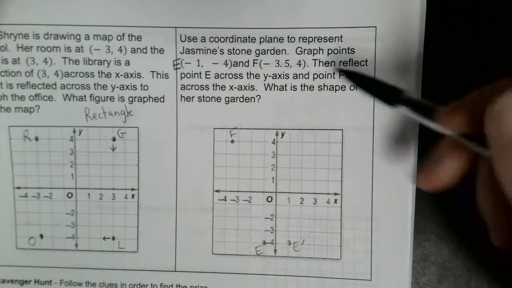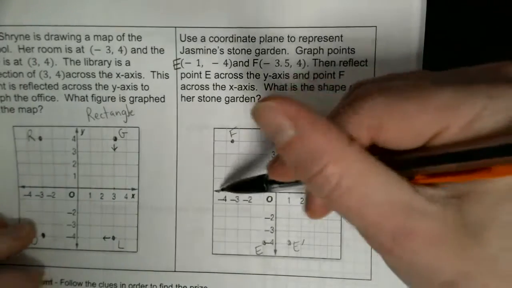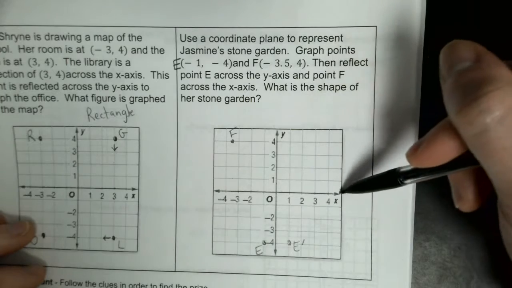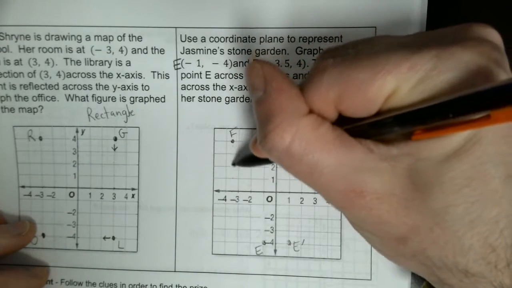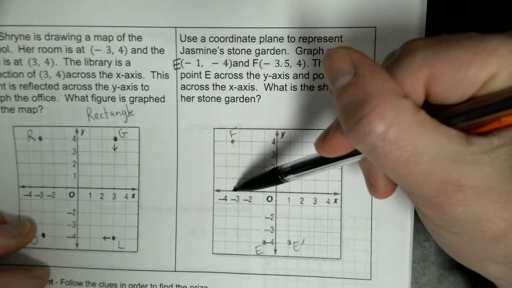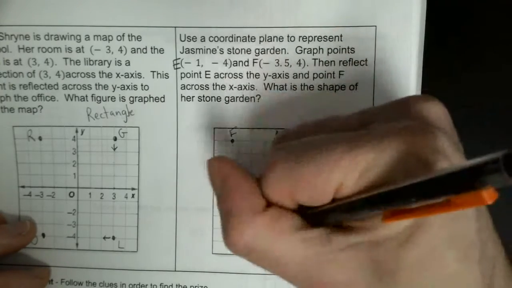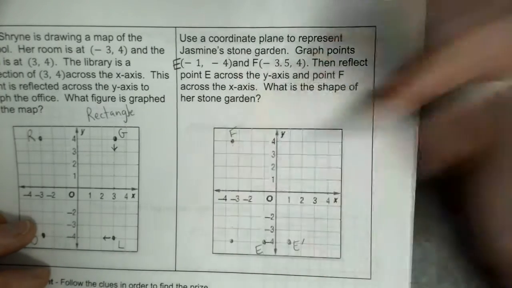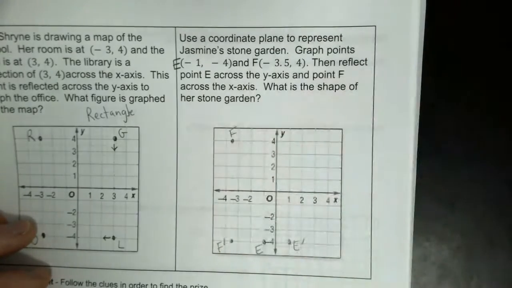Point F, so that's E across the Y. Point F across the X. So here's the X-axis. We have to go down to go across the X-axis. F is 1, 2, 3, 4 away. So we're going to do the same thing on the other side. 1, 2, 3, 4. It's kind of in the middle of the grid there. We call that F prime.